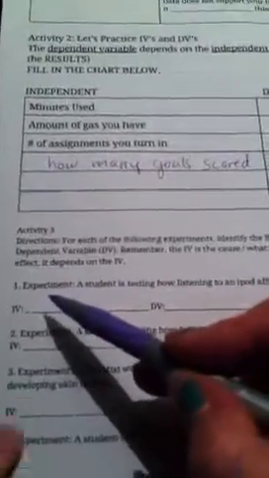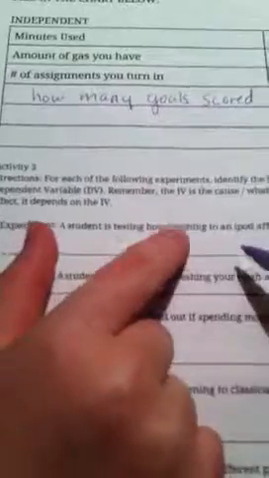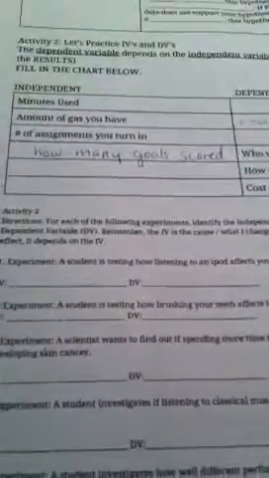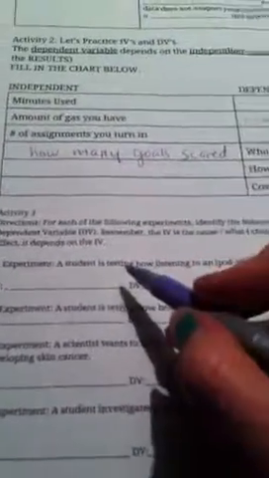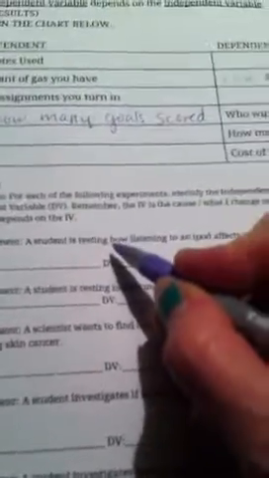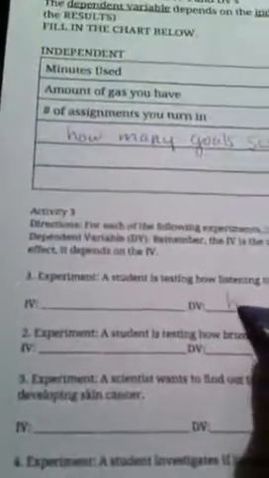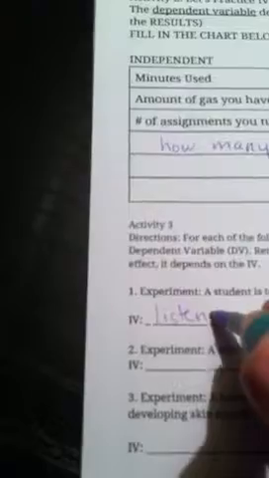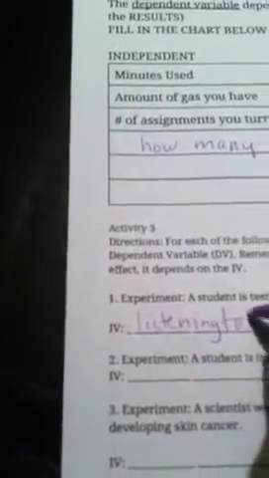Okay, so let's take a look at number 1. Here's the experiment. My son is helping. A student is testing how listening to an iPod affects your hearing. Okay, so what am I doing? I want to know how listening to an iPod affects your hearing. So my hearing is the dependent variable. That's what depends on what I put in. Listening to iPod. Okay, let's skip down one.